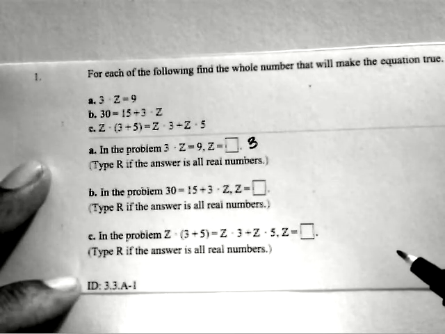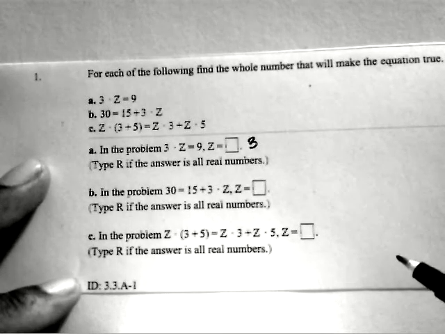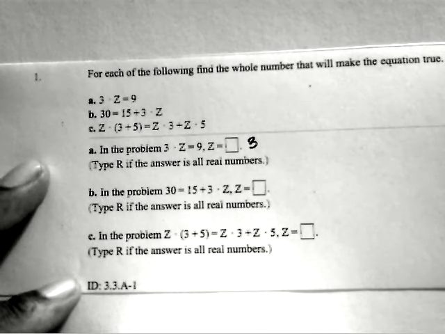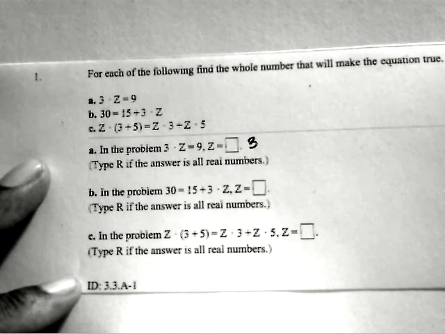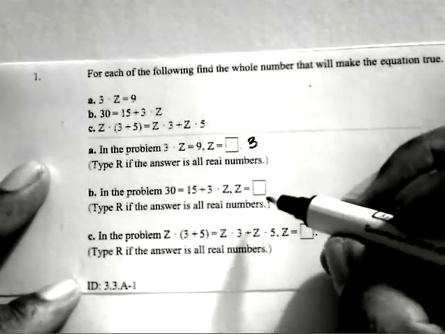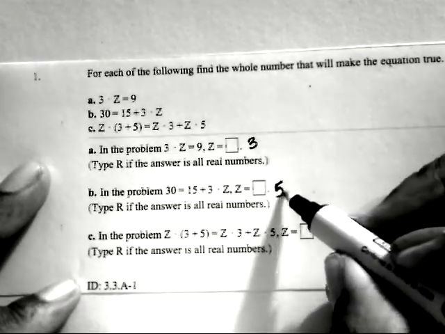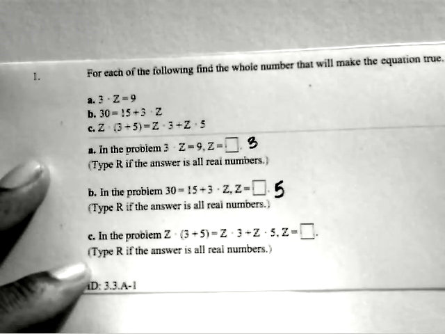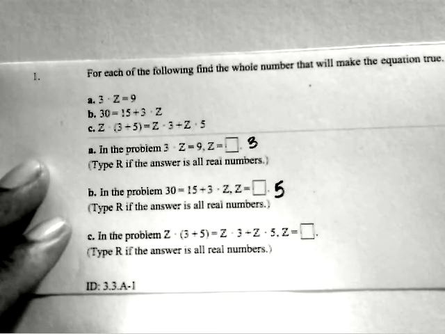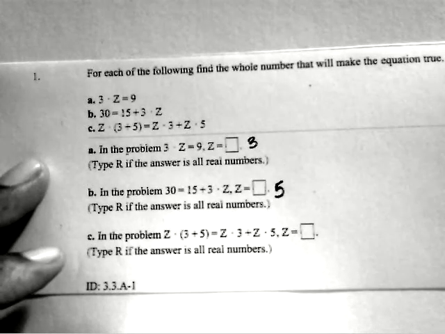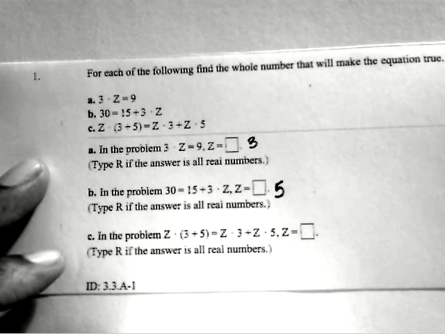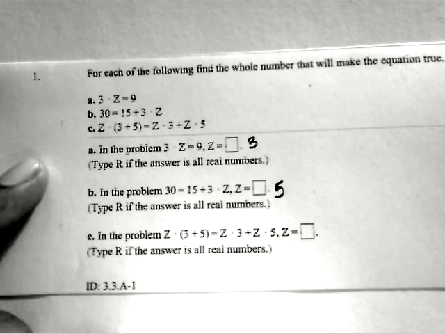Part B, the problem is 30 is equal to 15 plus 3 times z. We want to find out what z is equal to. Alright, in this case, 3 times some number, and then we're going to add 15 to it. That's going to give us an answer of 30. And that's going to be 5, because if you take 3 times 5, that will give you 15. 15 plus the 15 will give you 30. So 5 would be the correct solution to this particular equation.